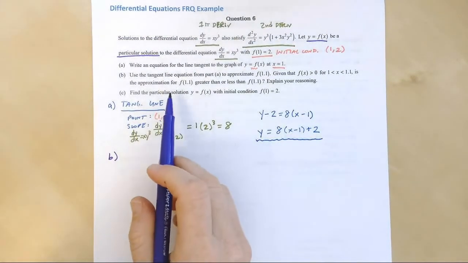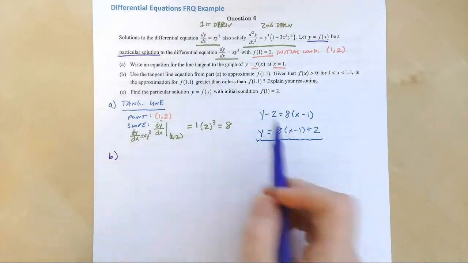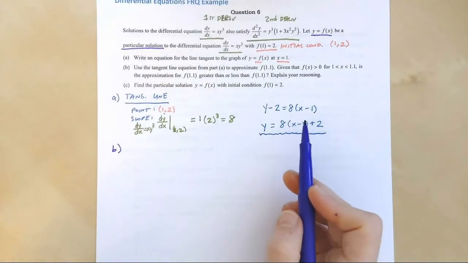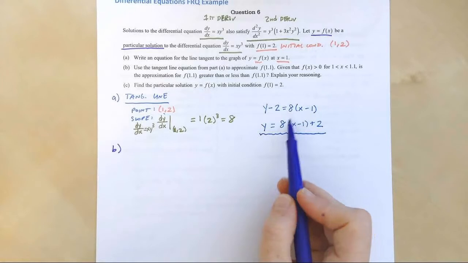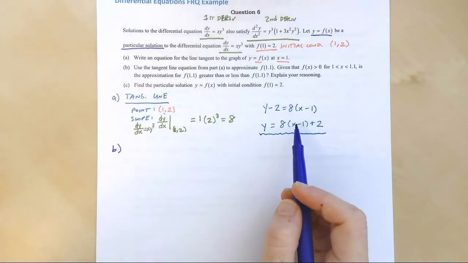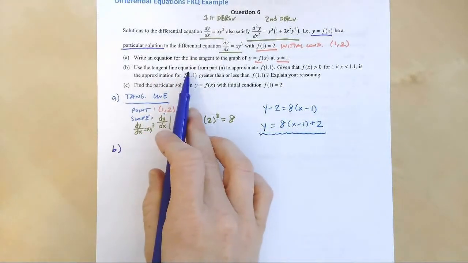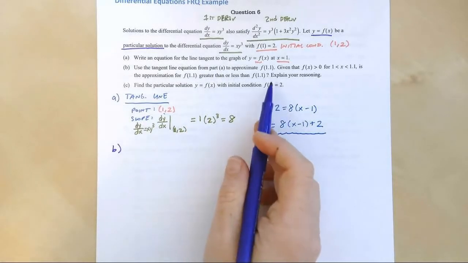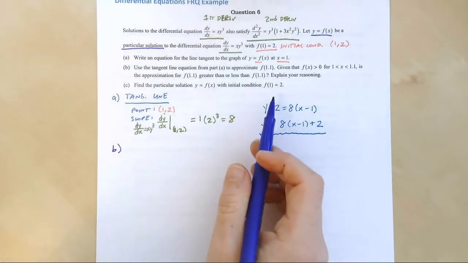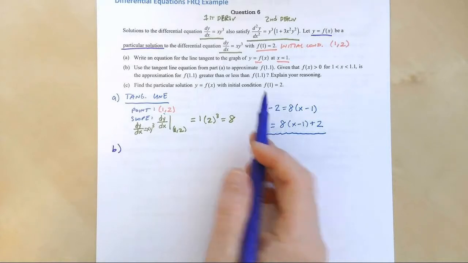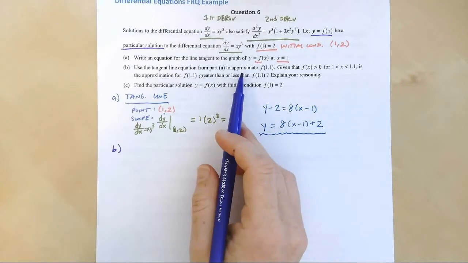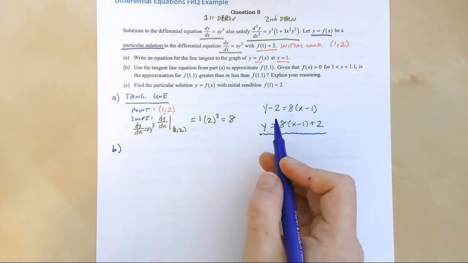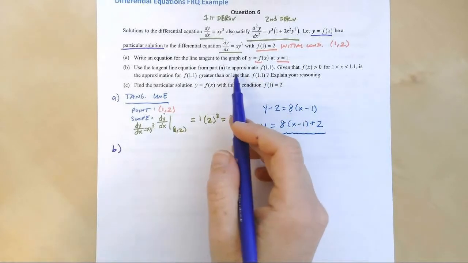Part B. Use the tangent line equation from part A. So we have this equation. If your equation was wrong in part A, that's okay. You still want to use whatever you had up here. Even if you're not confident, take what you had in part A. If it says to use your equation from part A, take whatever you had and do something with that to answer part B. They will give you credit for part B if you use what you had from part A, even if it was wrong. But you'll just get the credit for part B if you do it right.